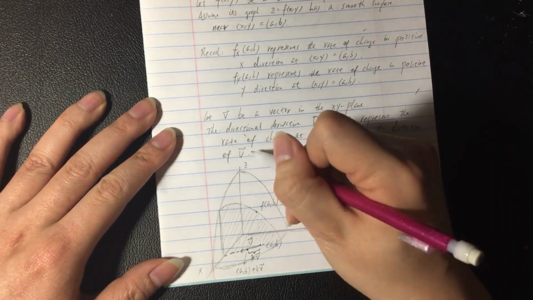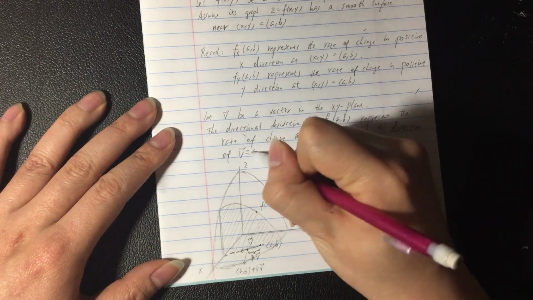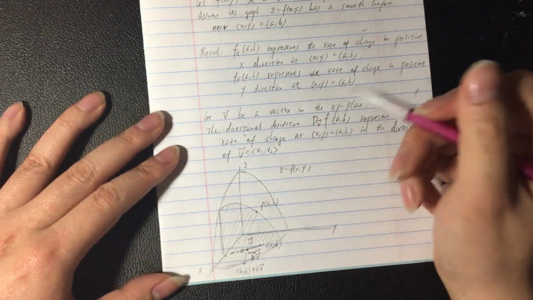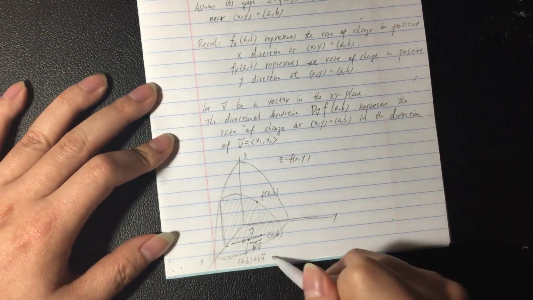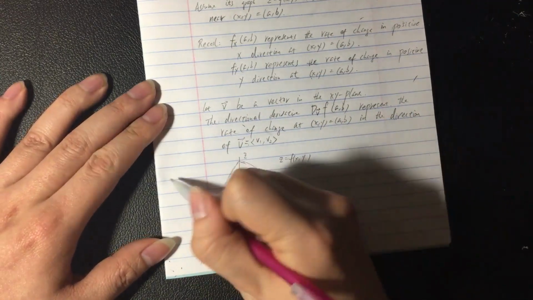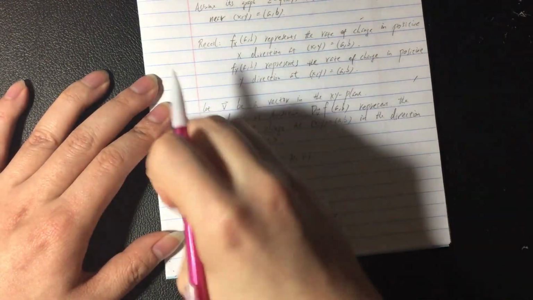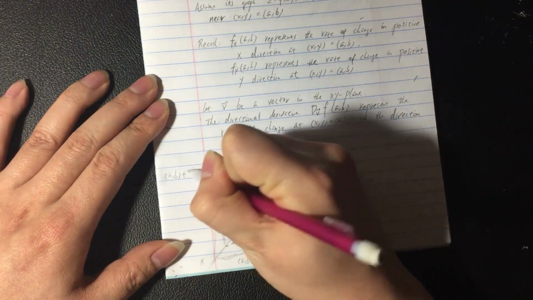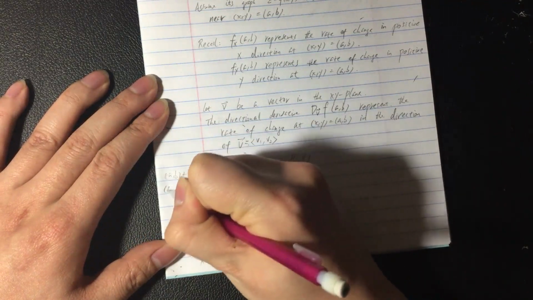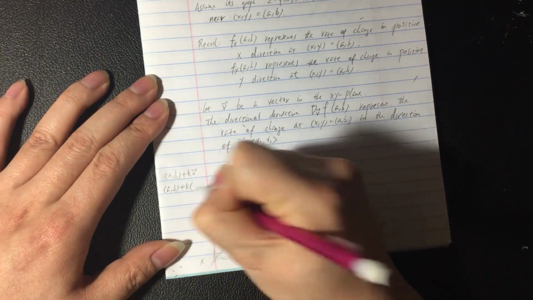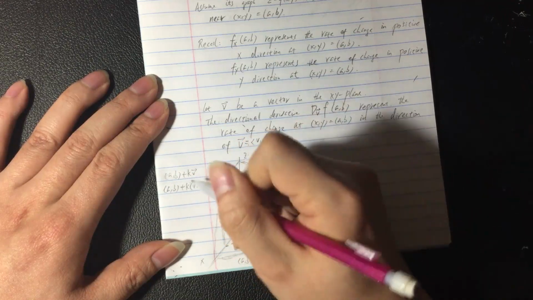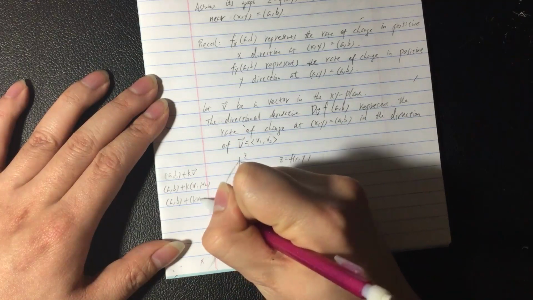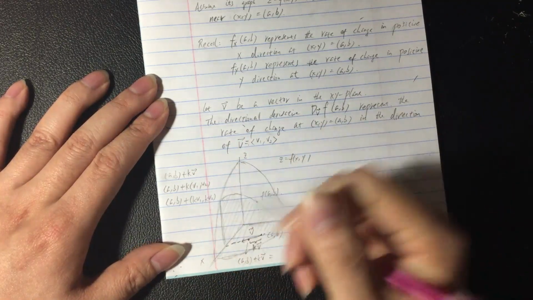We don't know what v is. Let's assume v is v1, v2. Then this point a,b plus kv can be rewritten as a,b plus k times v1, v2. That's a,b plus kv1, kv2.